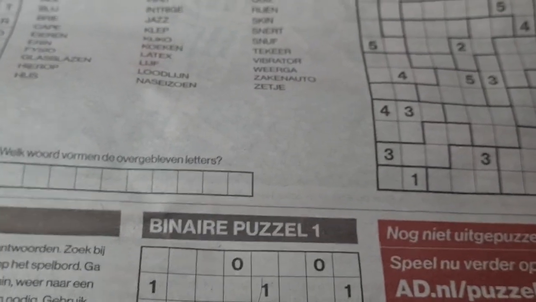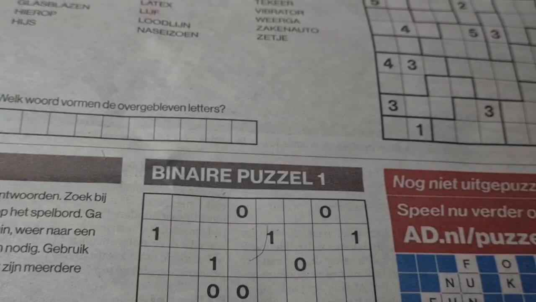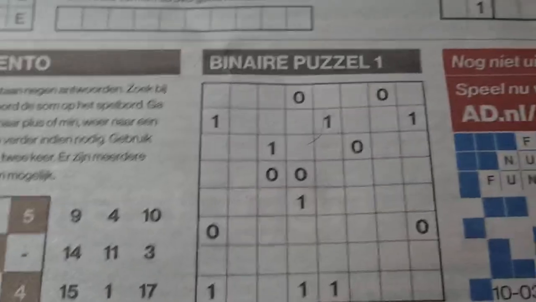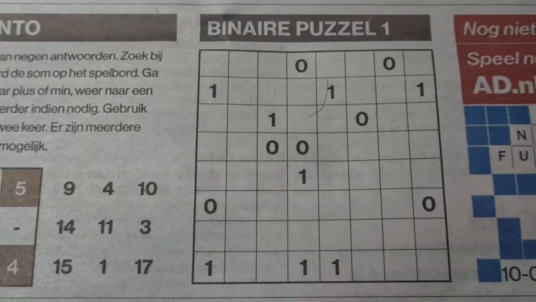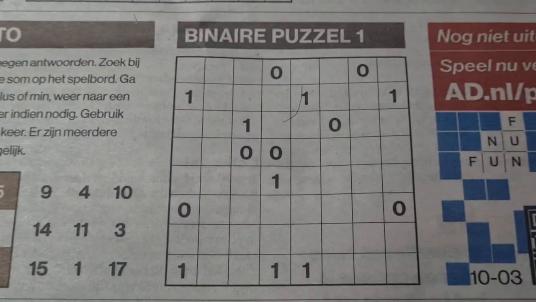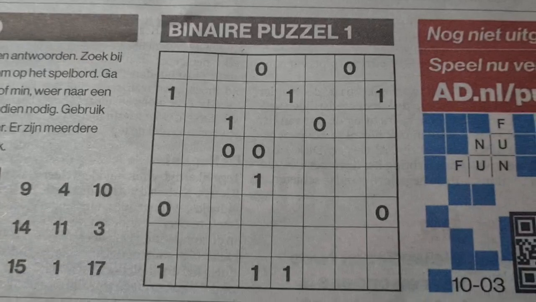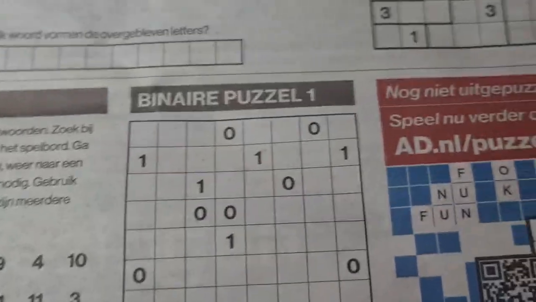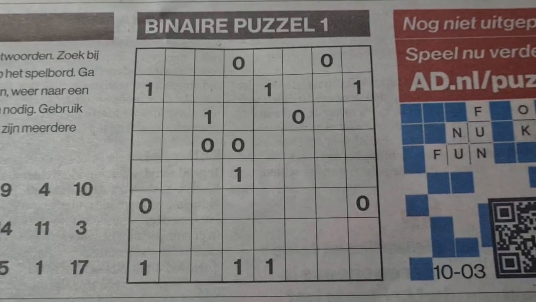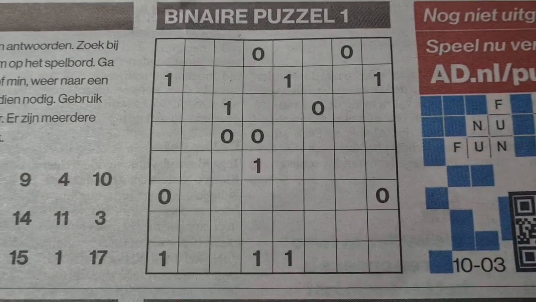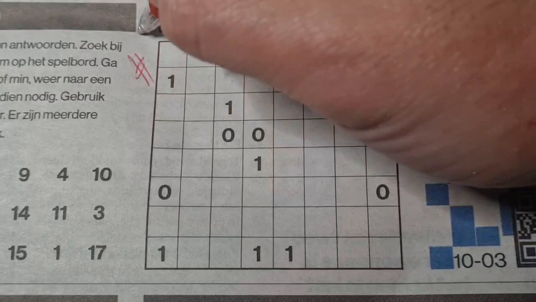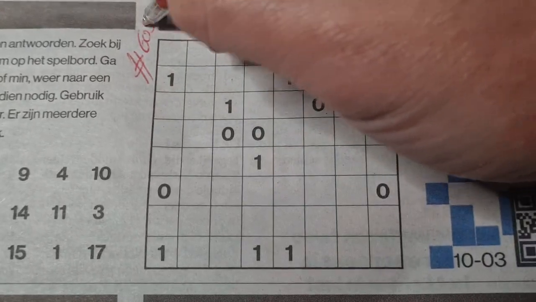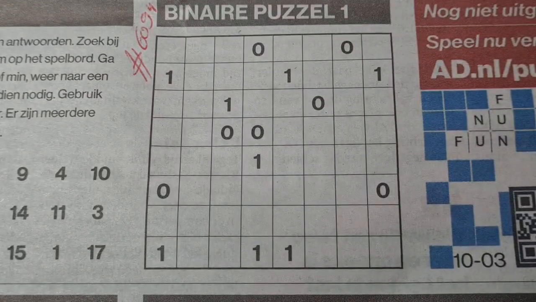Binary puzzle number 6094. Position the camera first. Apologies. Alright.